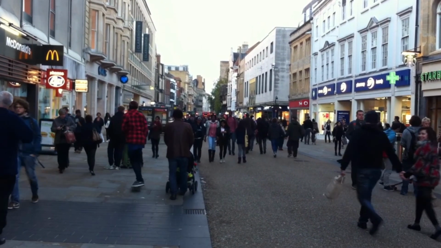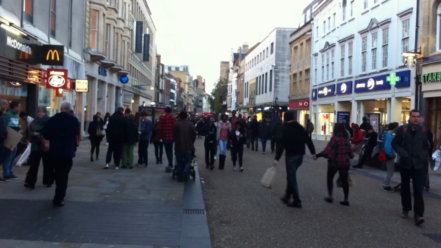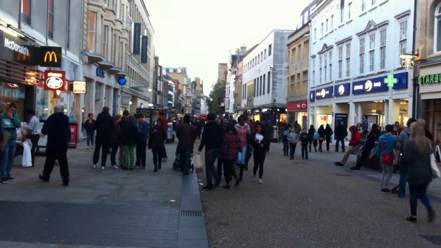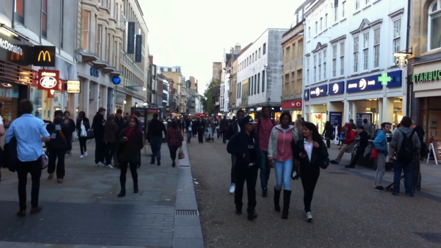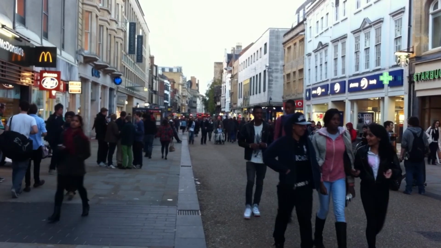Moving on to Cornmarket Street, we can first observe an immediate change in intended use. The width, amount of street furniture and the existence of generic chain store units indicate that this is a modern, heavily commercial and transient space.